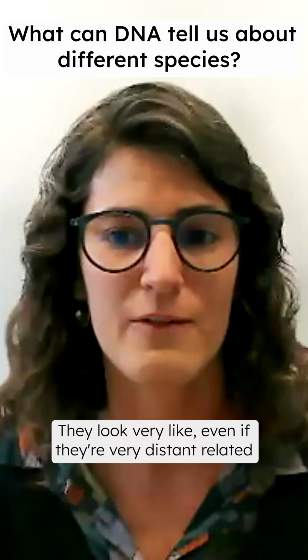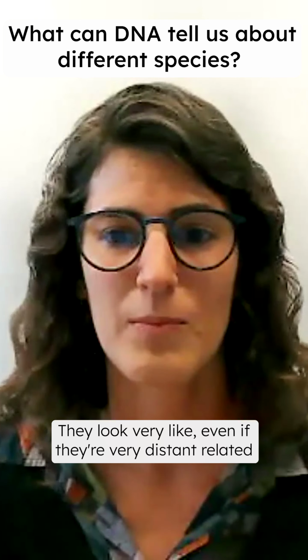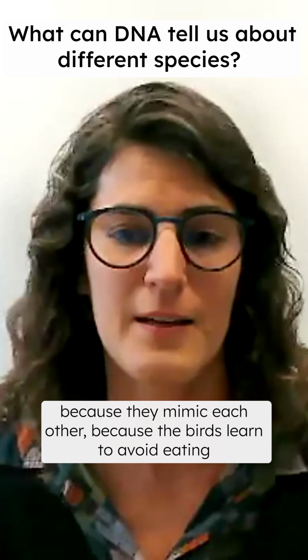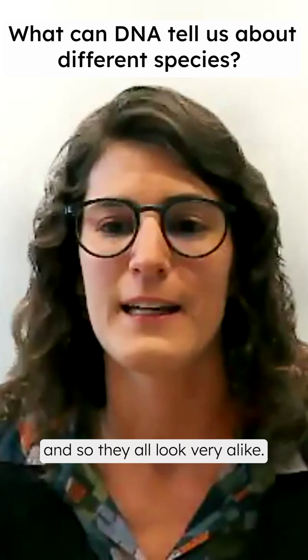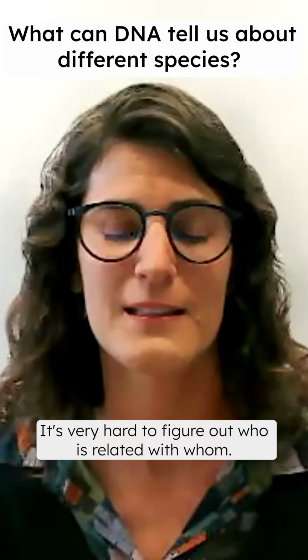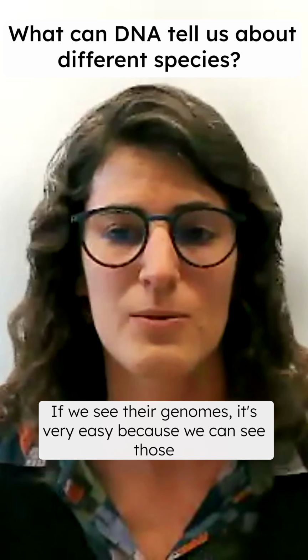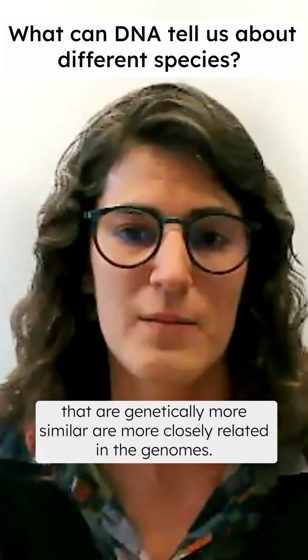They look very alike, even if they're very distantly related, because they mimic each other, because the birds learn to avoid eating them, and so they all look very alike. And it's very hard to figure out who is related with whom. And if we sequence their genomes, it's very easy because we can see those that are genetically more similar are more closely related.